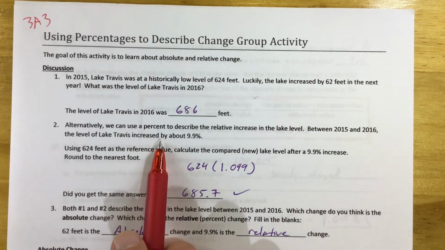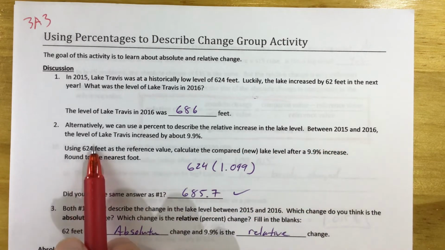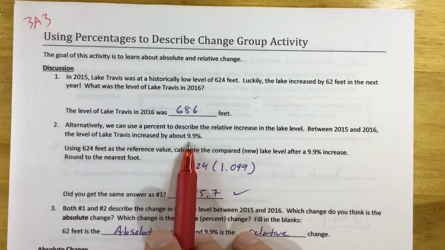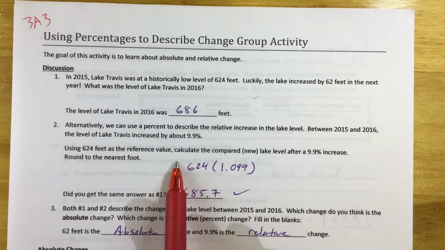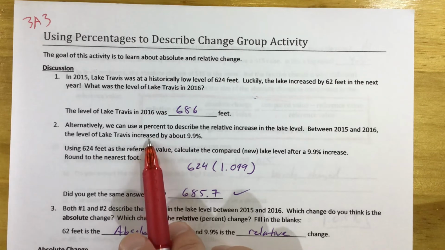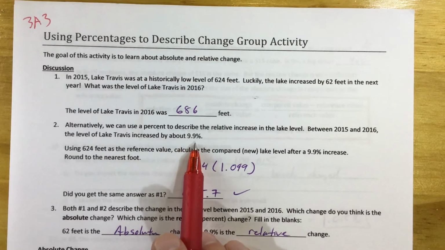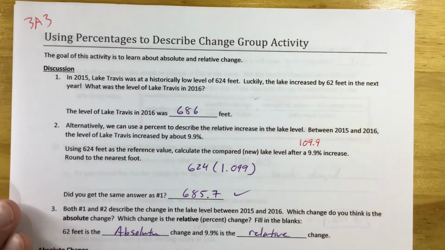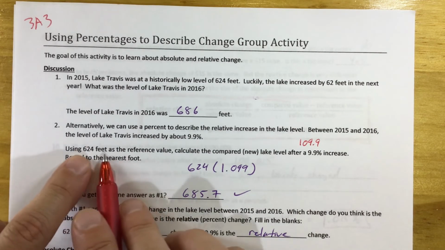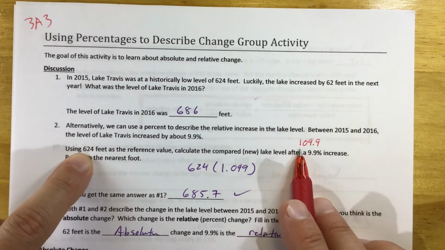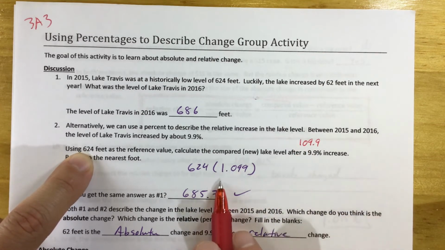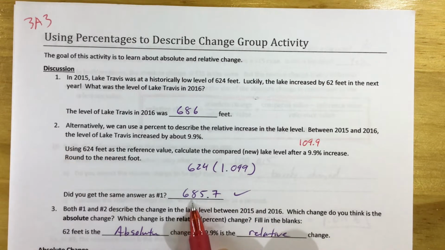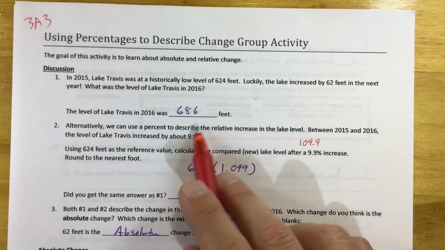All right, an alternative way to describe this, we can say that between 2015 and 2016, the level of Lake Travis increased by about 9.9%. And what they want us to do is verify that that actually sounds right. Okay, so going back to what we did in part 2, if something increases by 9.9%, that means you're going to have 100 plus 9.9% of the value that we used to have, right? So we'd have 100 plus 9.9 for that. Then to find out what the height changes to from 624, you would multiply it by the decimal form of 109.9%. So move the decimal forward 2 spots, looks like this. And when you multiply those numbers, you get 685.7, which rounds to 686.